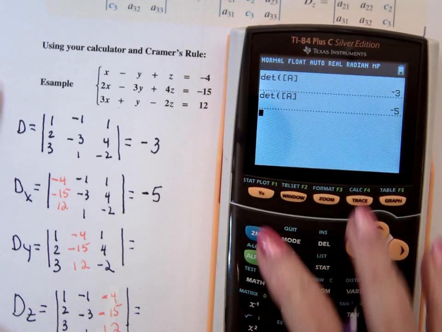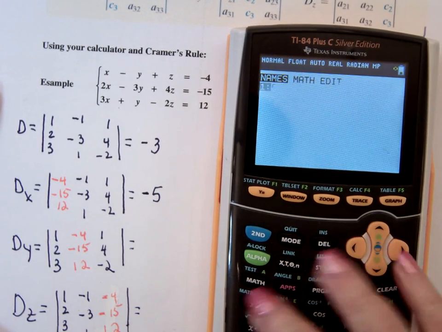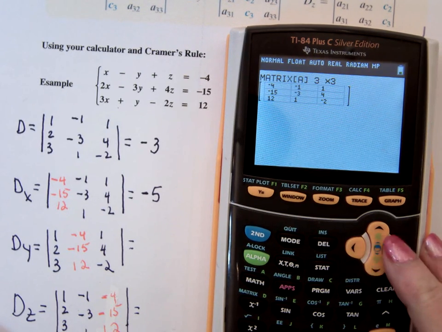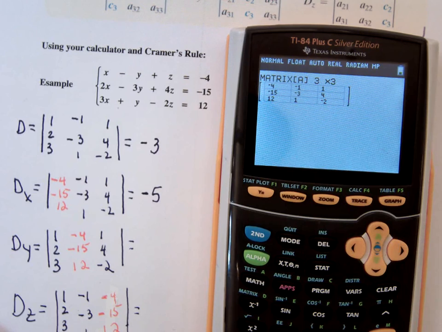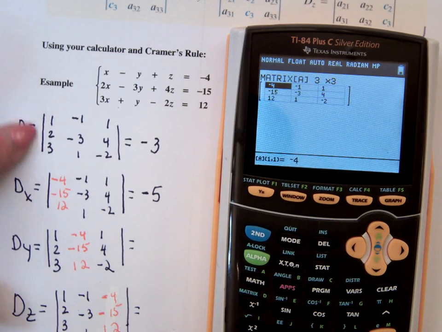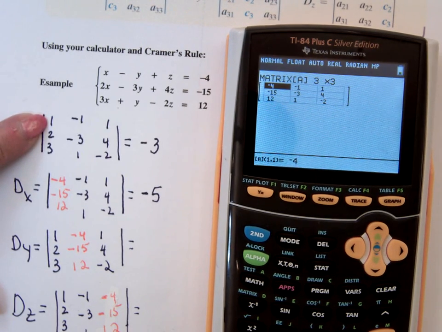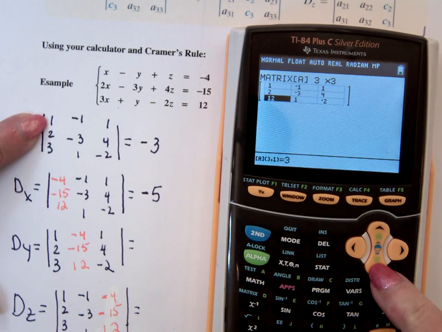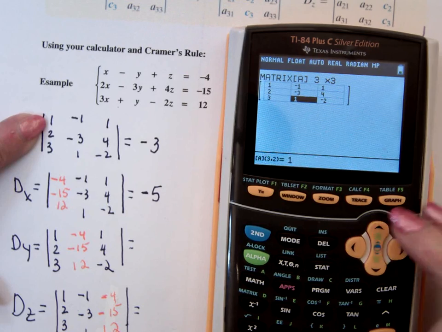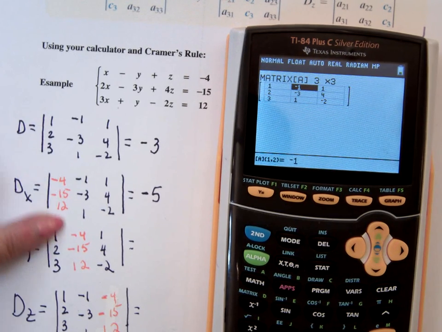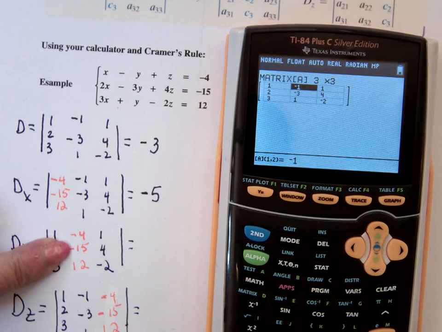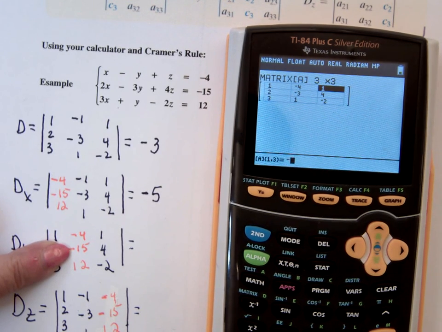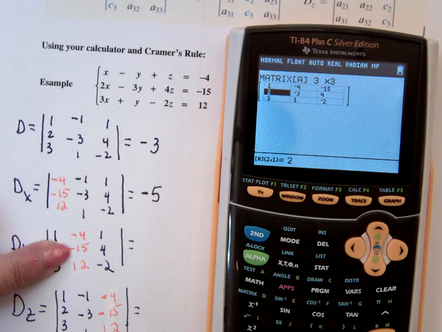Here we go, same thing. Second matrix, and then edit. And now what do I have to do? I've got to put everybody back in place, right? So the first column goes back to 1, down arrow, 2, down arrow, 3, enter. And now the second column becomes -4, -15, and whoops.